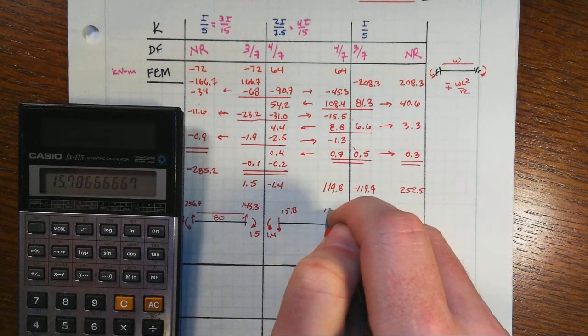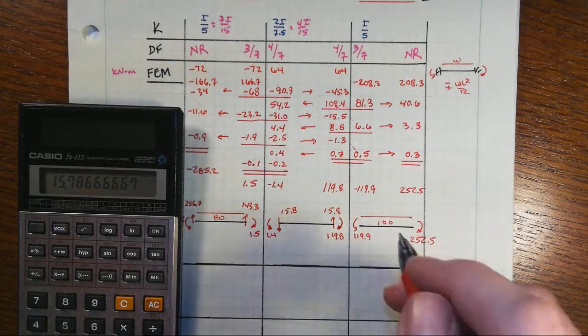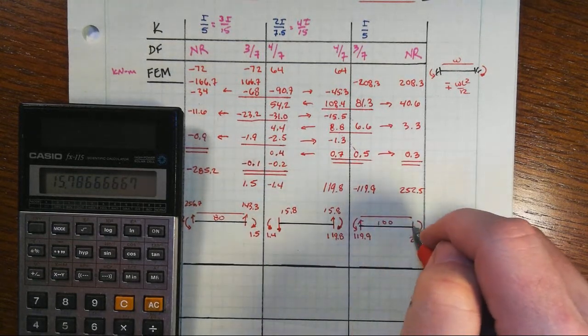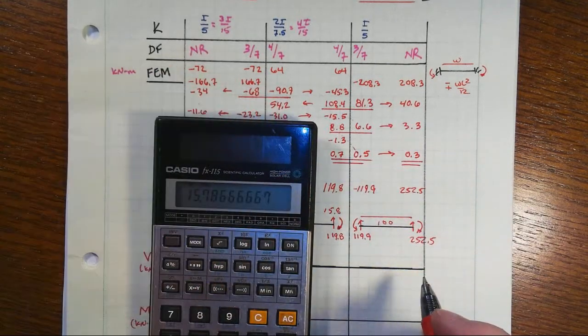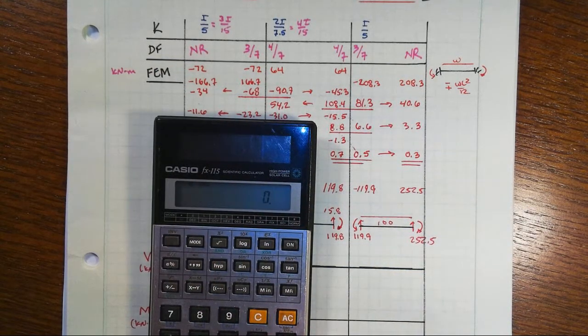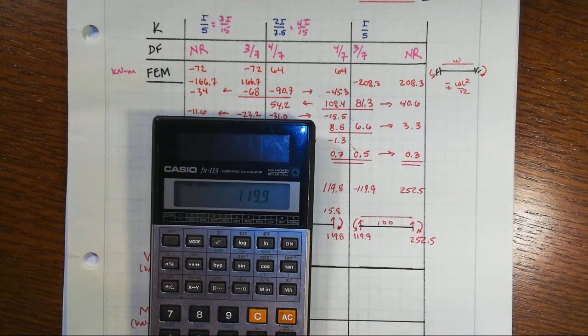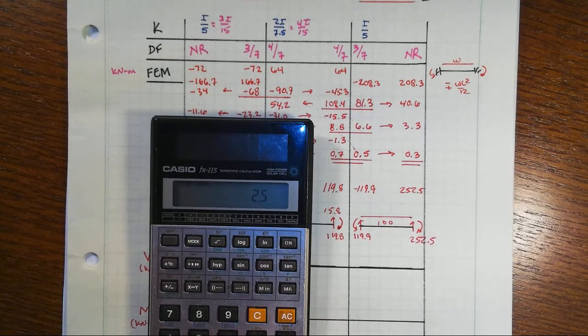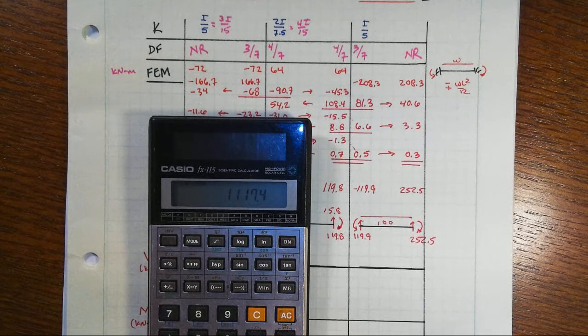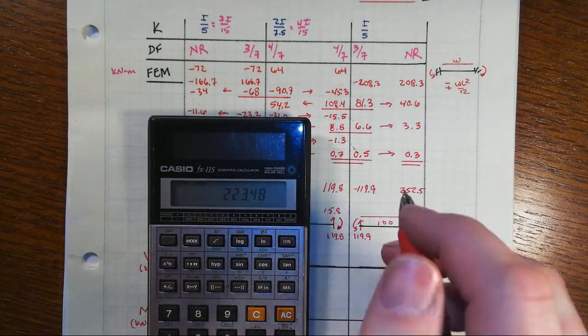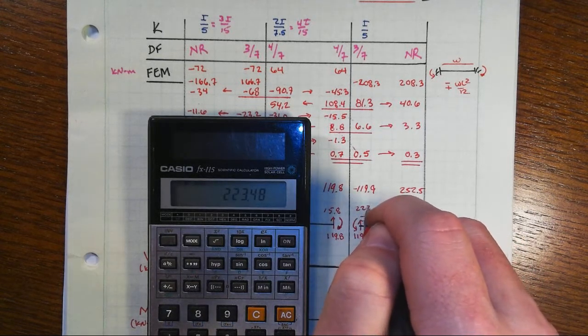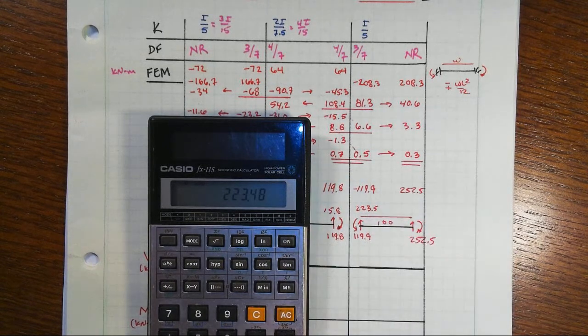I'll write all the shear values above the axis, and then probably we have shears going in this direction on the right hand span. So we've got 119.9 plus 100 times 5 times 2.5 for the moment arm, minus the 252.5 at the other end, and that positive means it's going counterclockwise, divide by our 5, and we'll have 223.5 for that end shear.